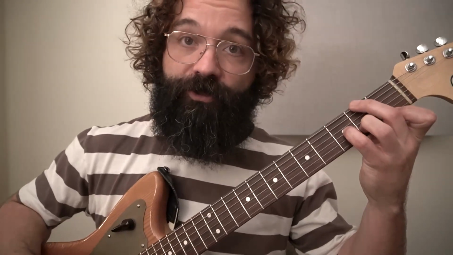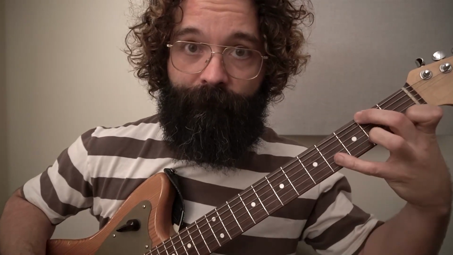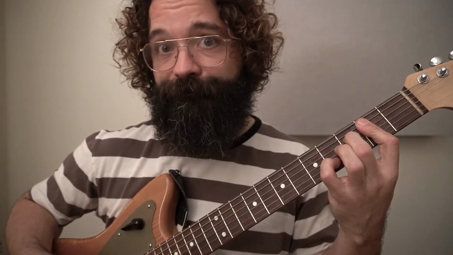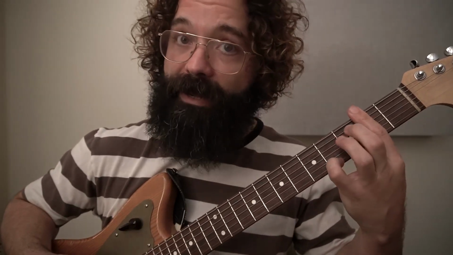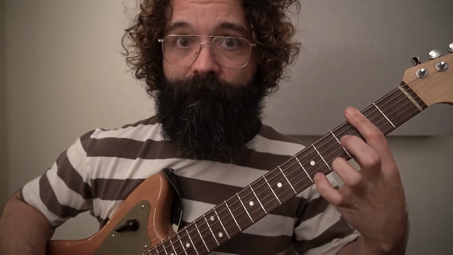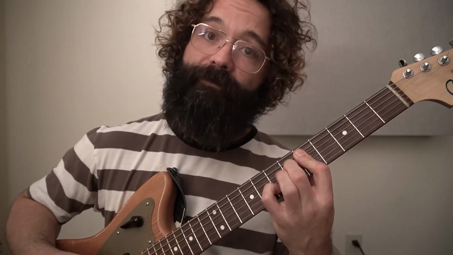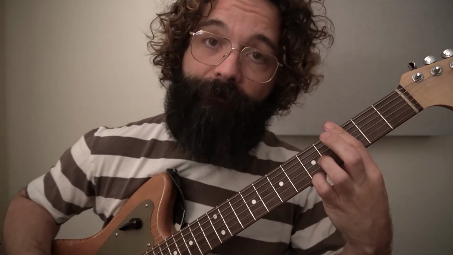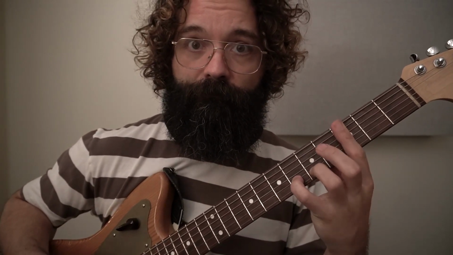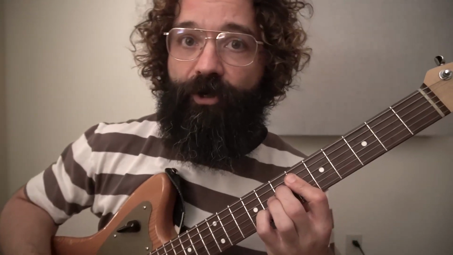So I'm going to start in G flat major, to B7. And then it goes to G flat minor 7, to D7. And then it goes G minor 7, to E flat 7. And then it does a turnaround.